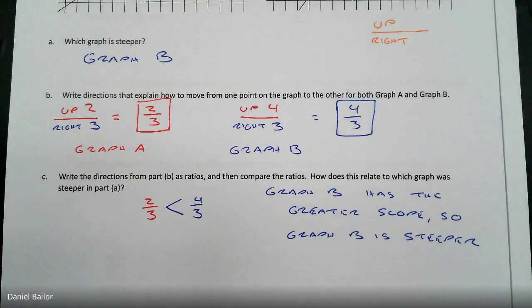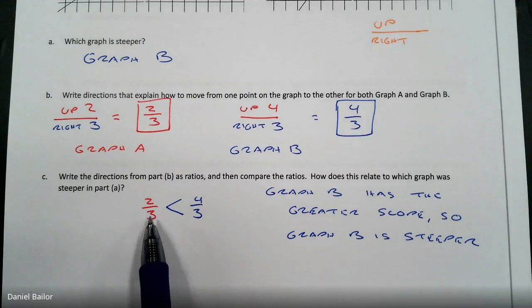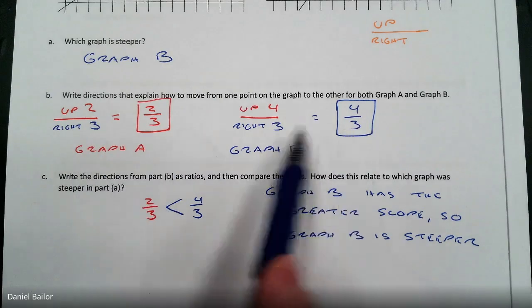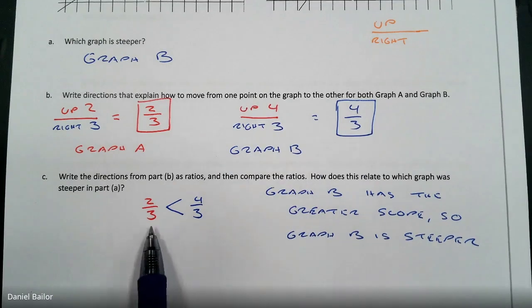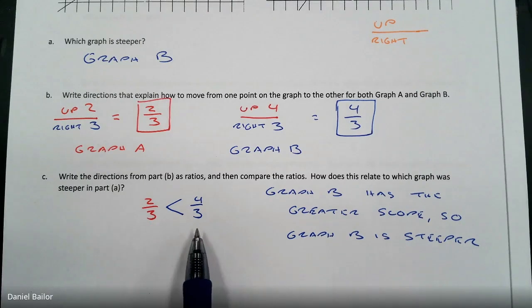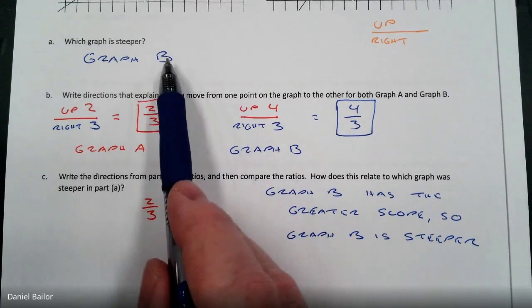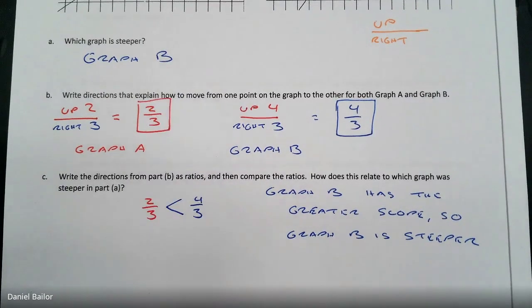If you look at this, you can see, well, when I find the slope, I see that graph B is actually twice as steep as graph A. Because if we do 2/3 times 2, we get 4/3. So graph B is actually 2 times steeper. So sometimes we can just use our eyes to find the answer. But if we want more details, or if we want to be able to describe it well and explain our answer, we'll need numbers. Let's try this again.